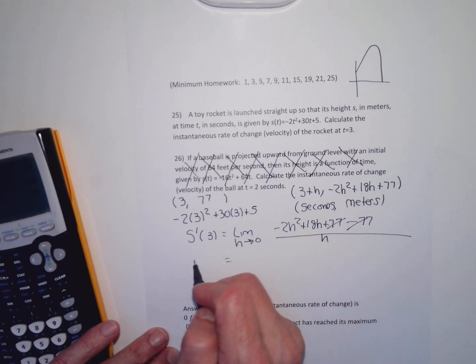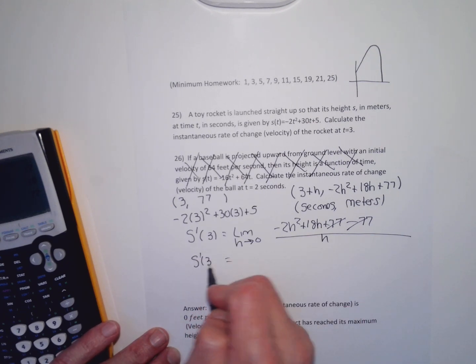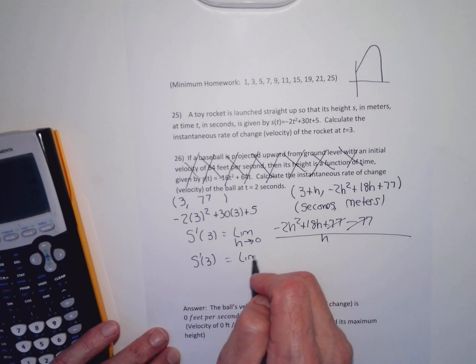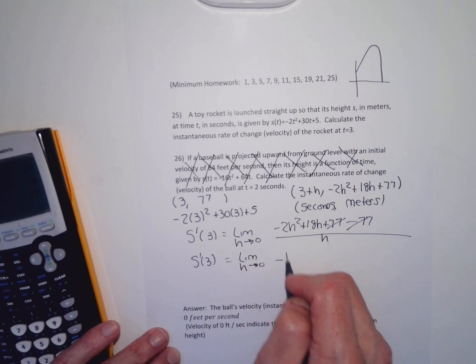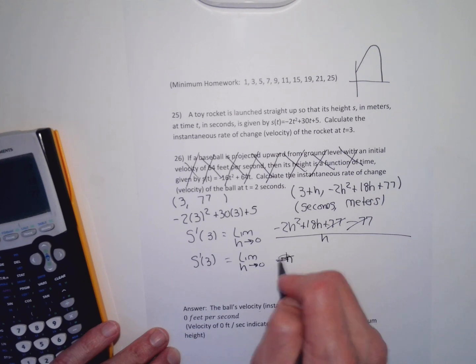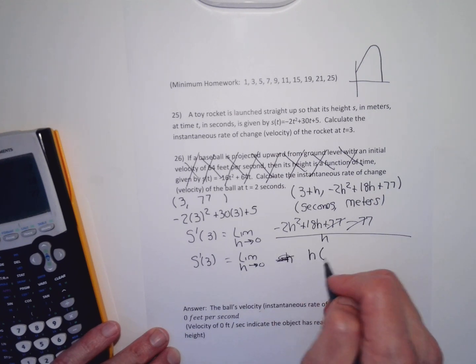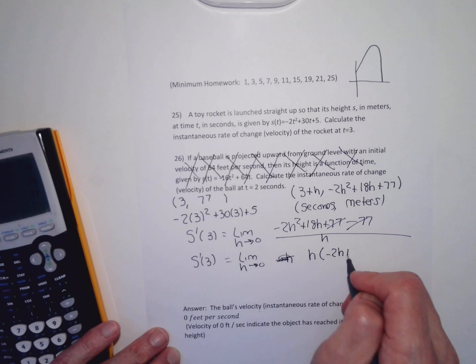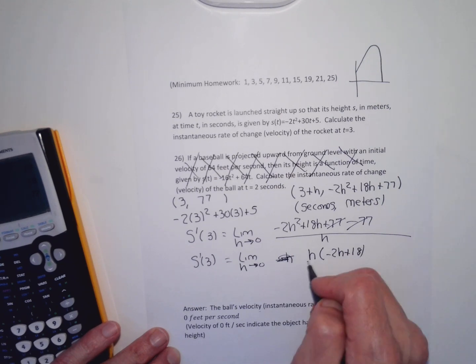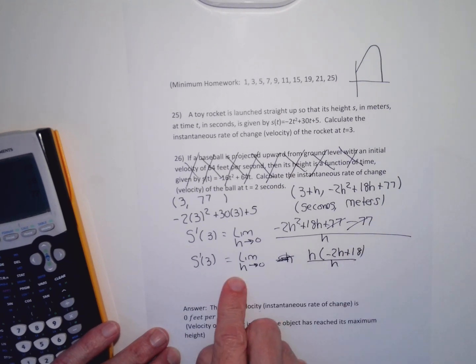I could factor out a common factor of h. I'm just going to factor out an h without a sign. It's h times negative 2h plus 18, over h. Still have that limit out there.